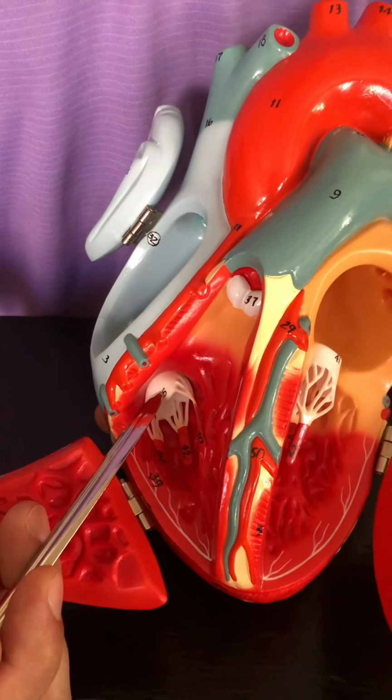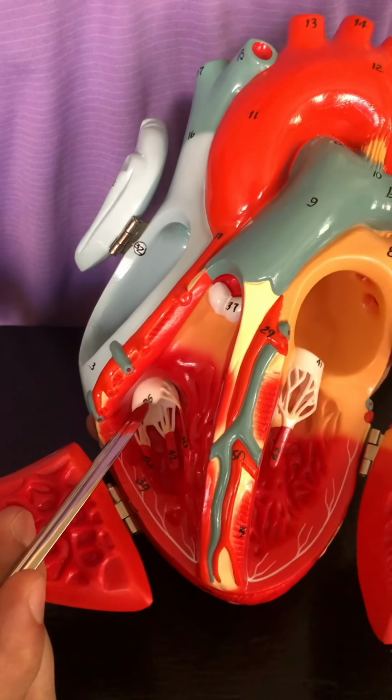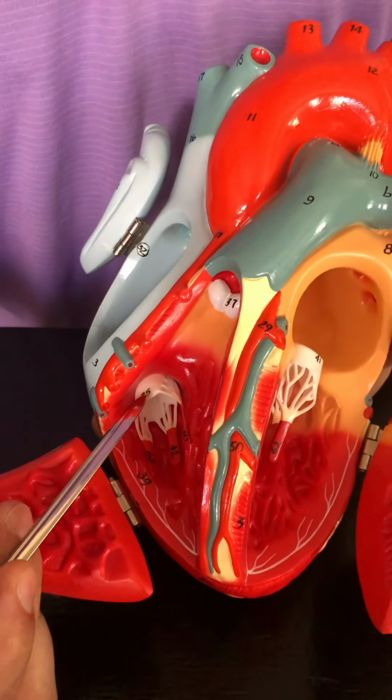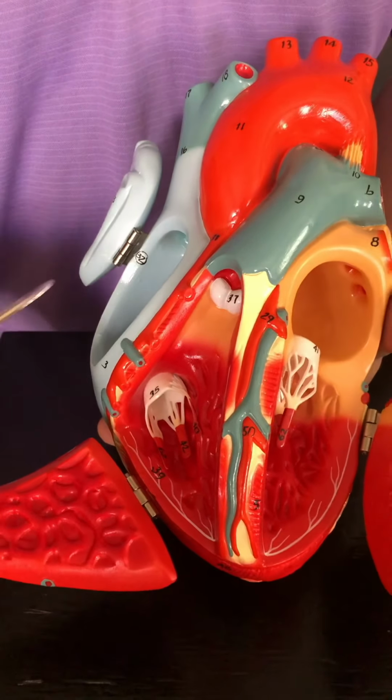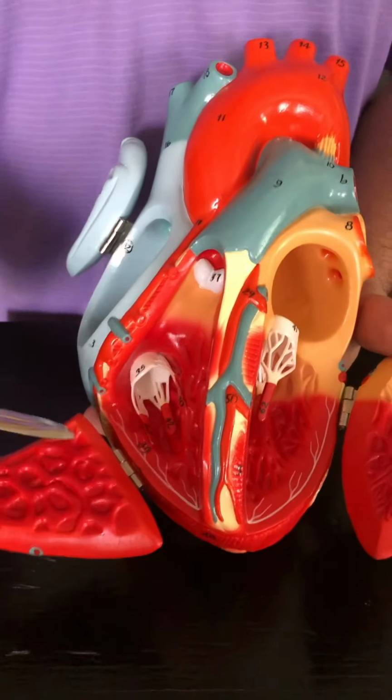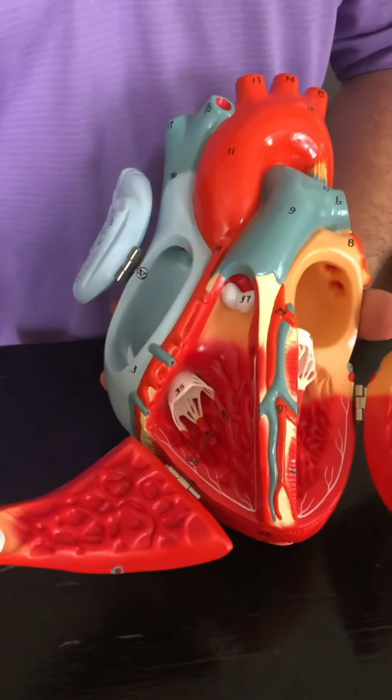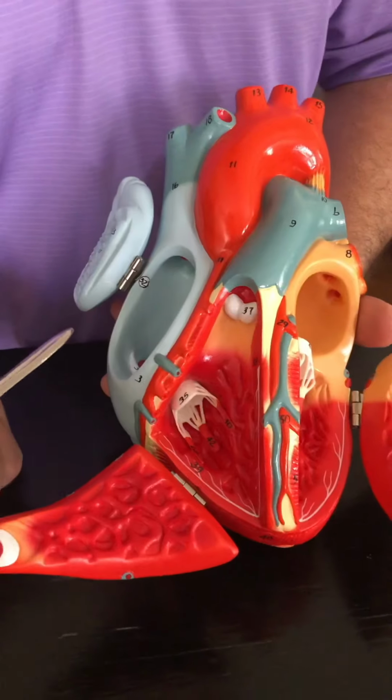So if I'm right on the valve, on this side, it's tricuspid. Think tri on the right, tri on the right, and that'll help you remember it. We have some other valves. Those valves are the AV valves, which attach to the chordae tendineae, which attach to those papillary muscles.